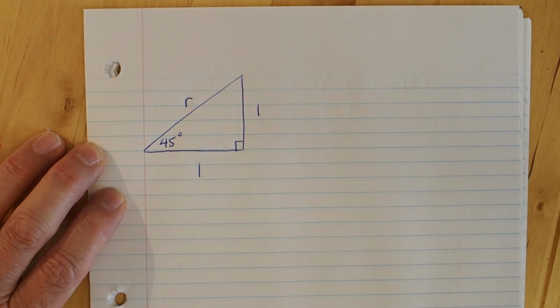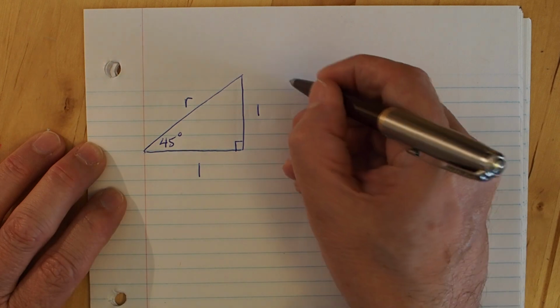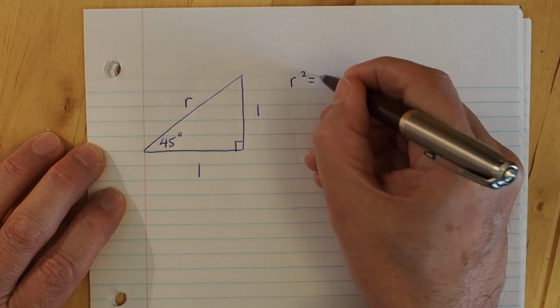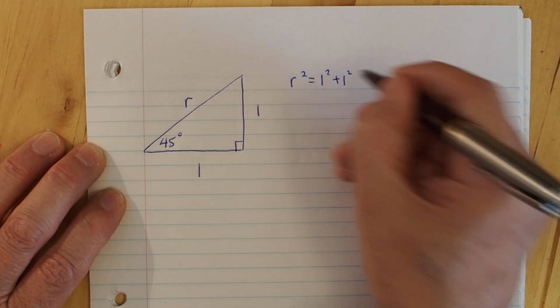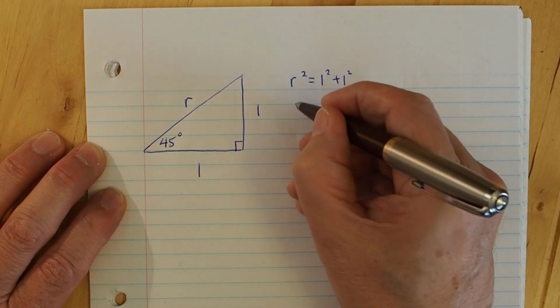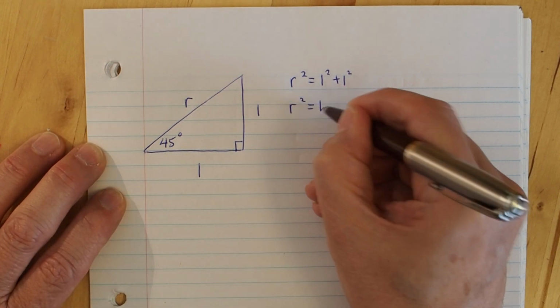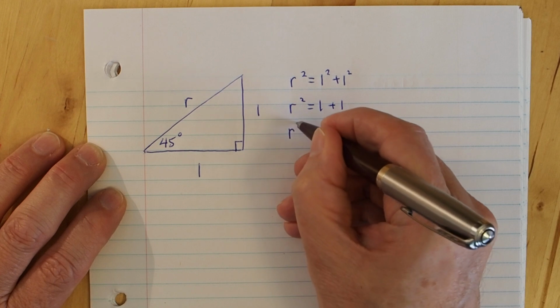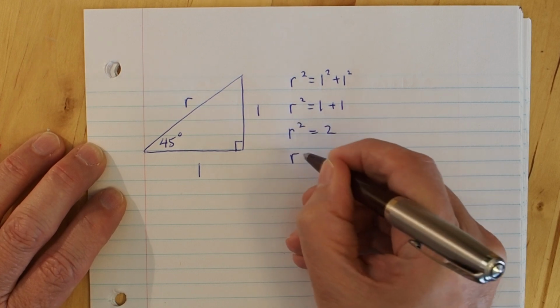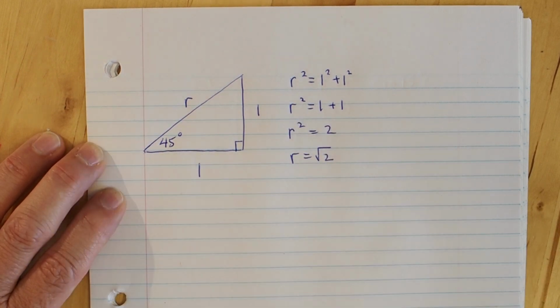This side will be r, the hypotenuse, and by Pythagoras, r squared equals 1 squared plus 1 squared. R squared will then be 1 plus 1. R squared will be 2, and r will be root 2.